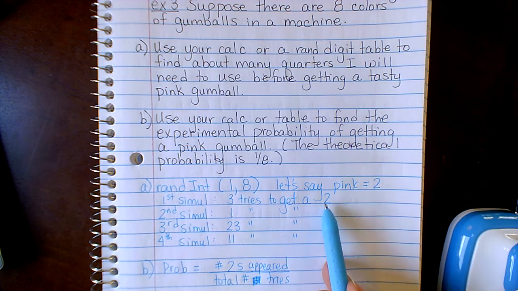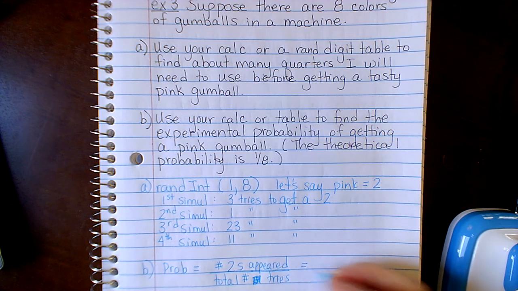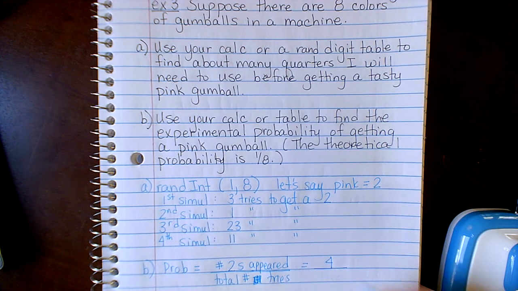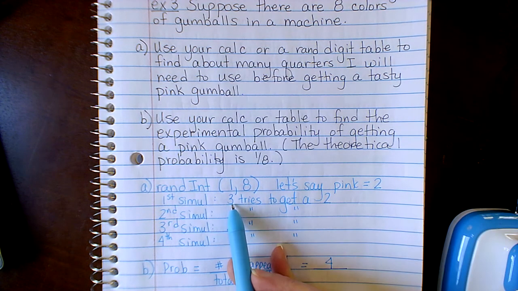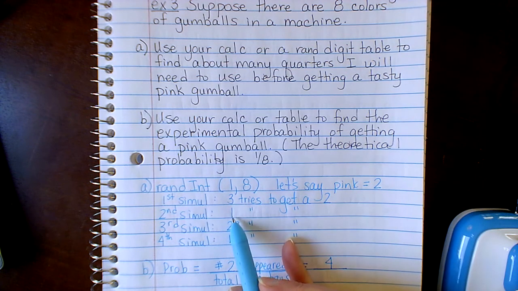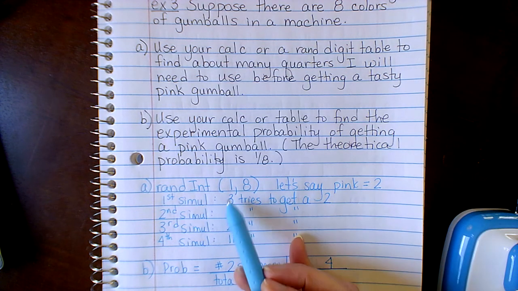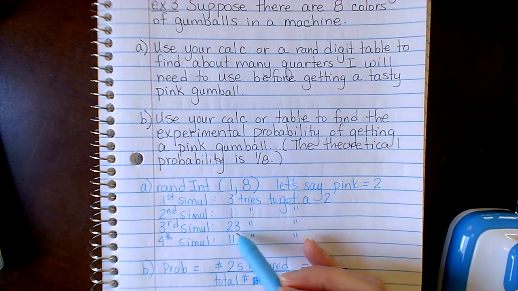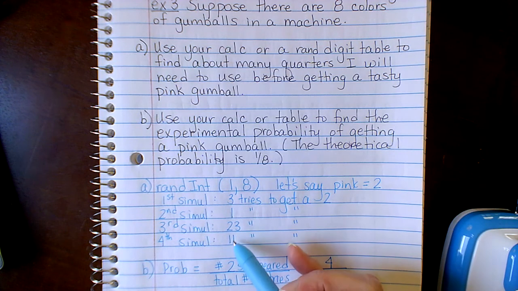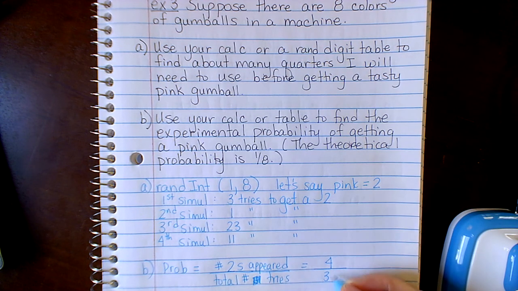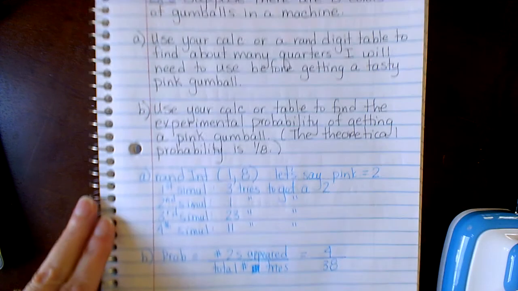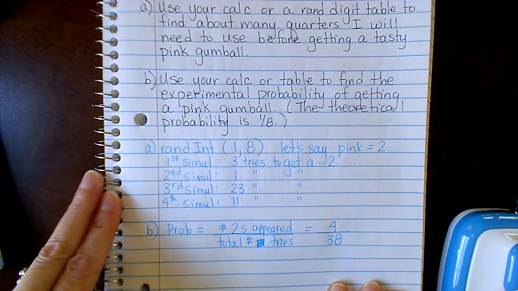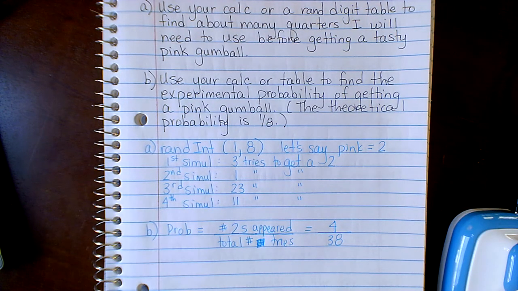So we'll say the total number of tries, since that's what I called it up here. All right, so I did the simulation 4 times. So I got 4 2's, because I stopped each time I got a 2. How many times did I run the simulation? Well, I ran it 3 times to get a 2 here, once, 23, and 11. So I just need to add those together. So that's 23, 26, 27, 28, 38. So 4 out of 38. That's my experimental probability.